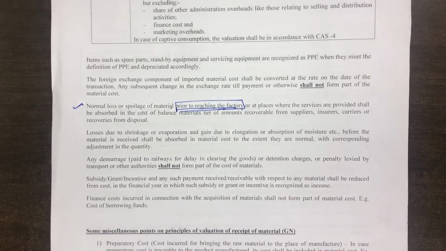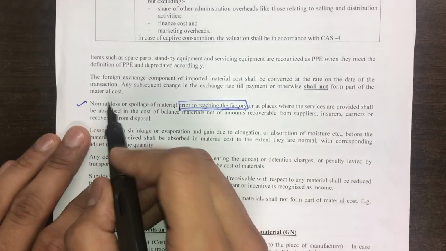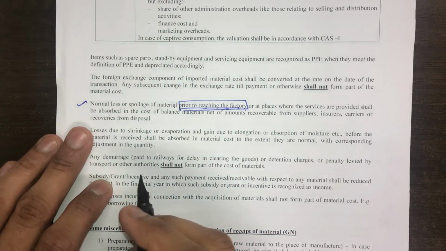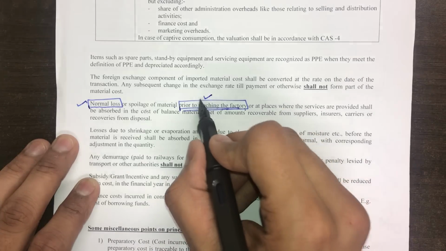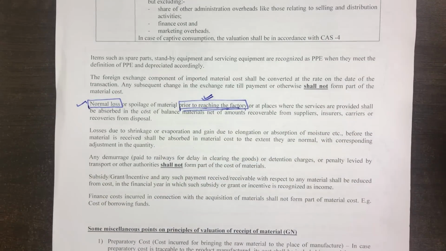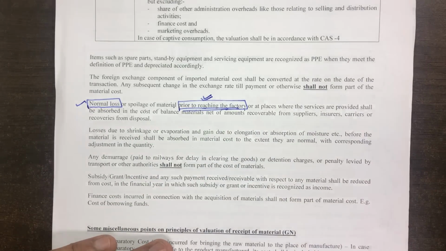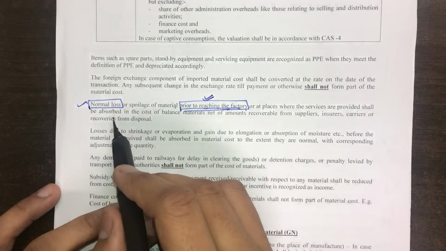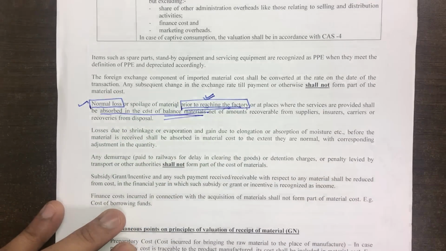So this cost has to be absorbed by the other material which is fetched by you on that date, and there are two conditions which are to be satisfied. Please note it very carefully. It should be a normal loss. Secondly, it should be incurred prior to reaching the factory and not after it has reached the factory. So if these two conditions are met, then the cost accounting standards give you guidance that you can include or absorb the cost of this normal loss in the balance material. Sir, can you please give an example of this concept?